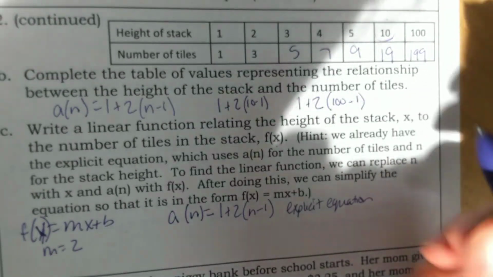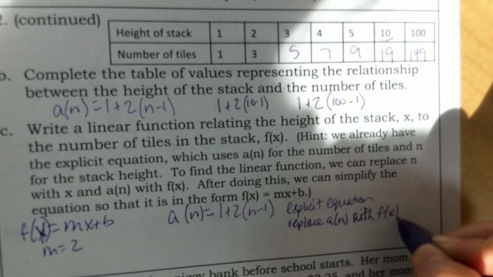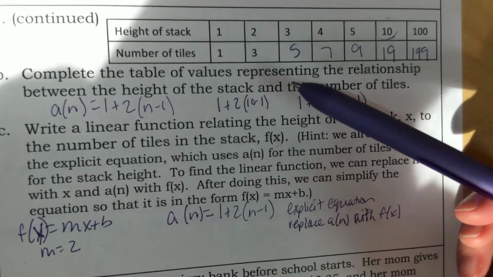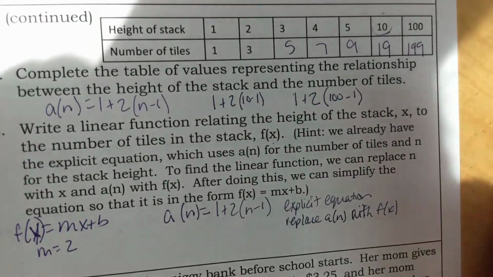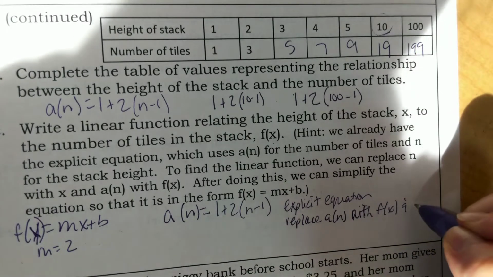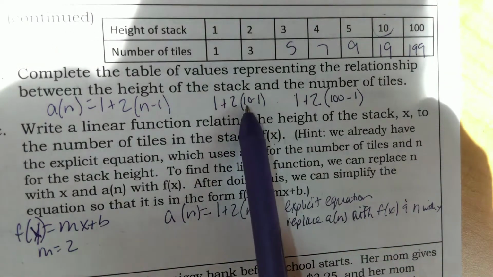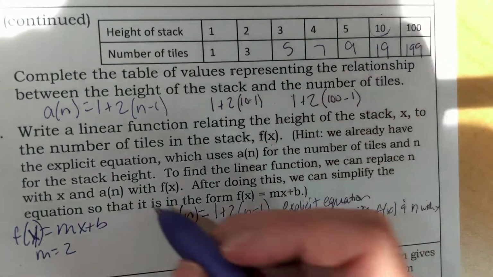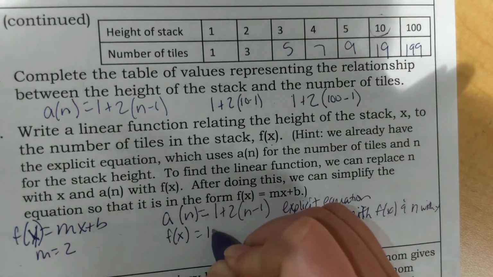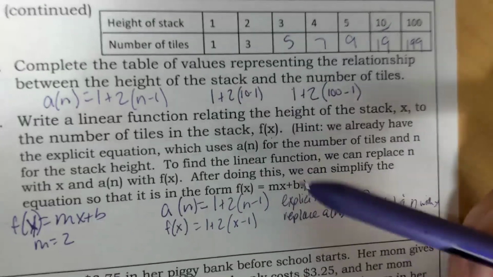So what I want to do is replace the a of n with the f of x, okay, because they mean the same thing. In the past one, the a of n represented the number of tiles, and here f of x is still going to represent the number of tiles, so we're just going to replace those two things. And I'm going to replace the n with x, because here our n represented the height of the stack, and here we also want the x to represent the height of the stack. So I'm just going to replace these and make it f of x is equal to 1 plus 2 multiplied by x minus 1. Okay, just getting all of our variables to match.